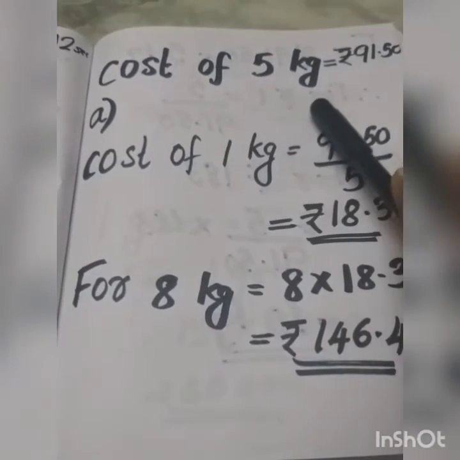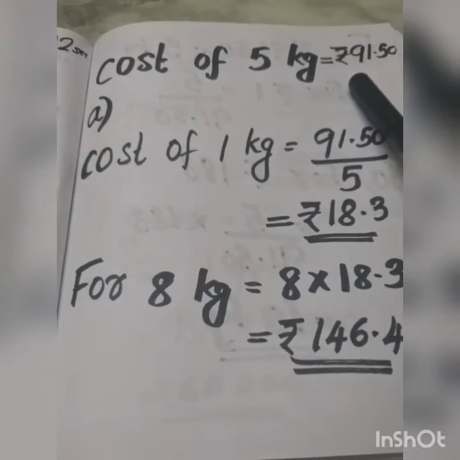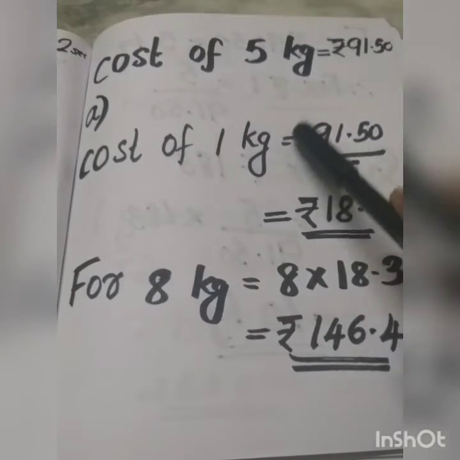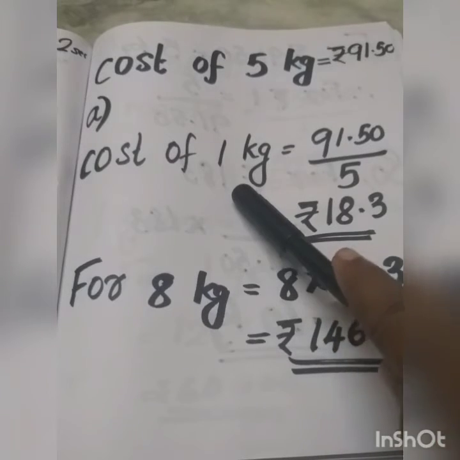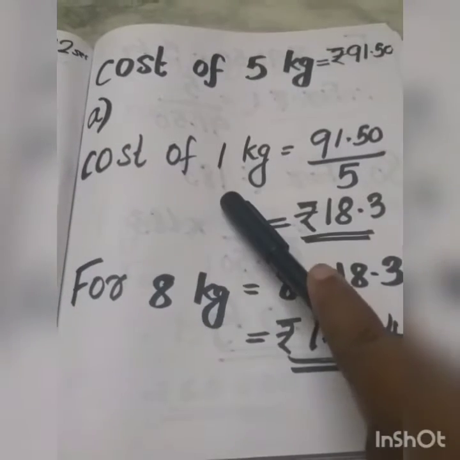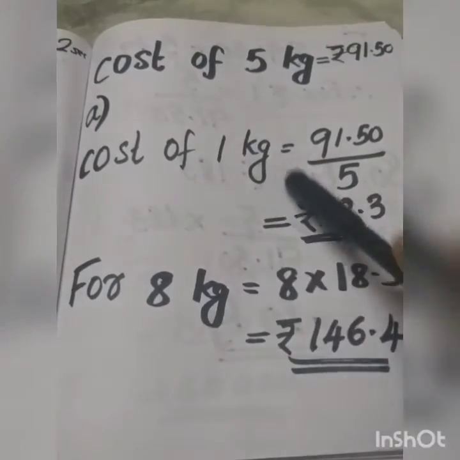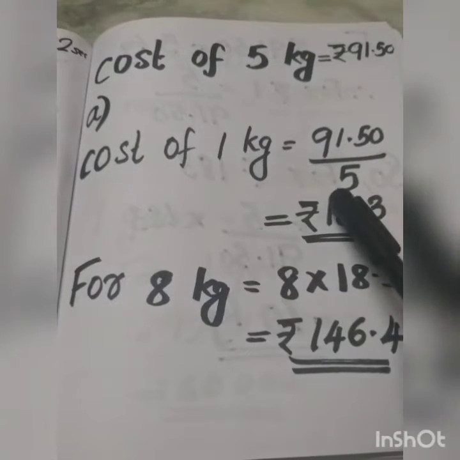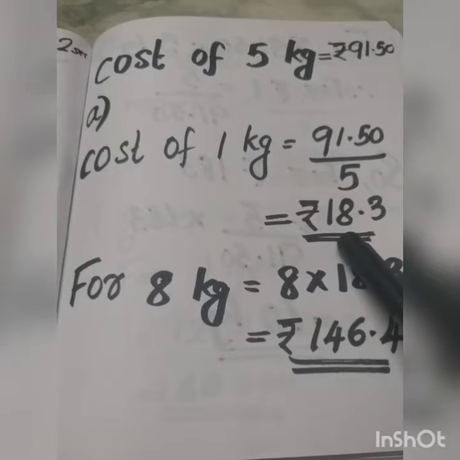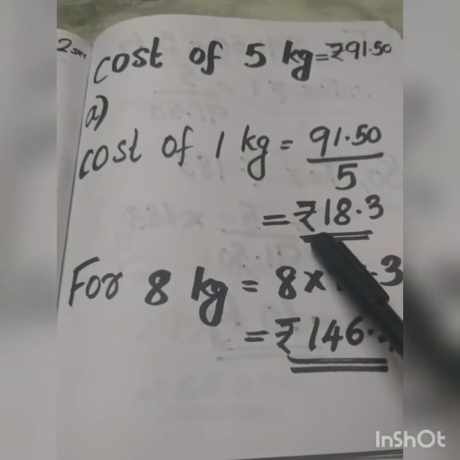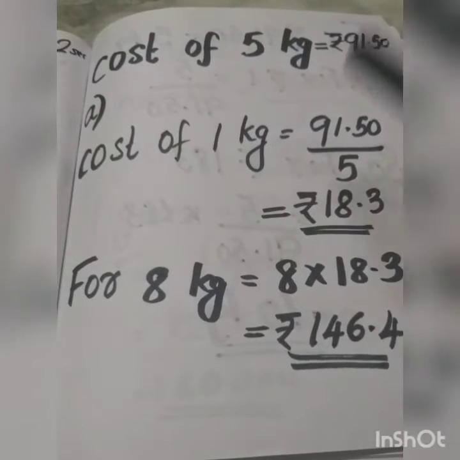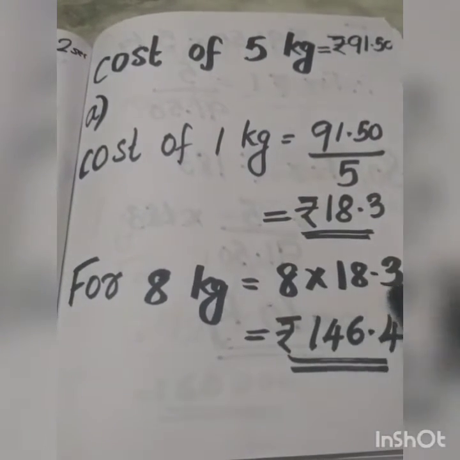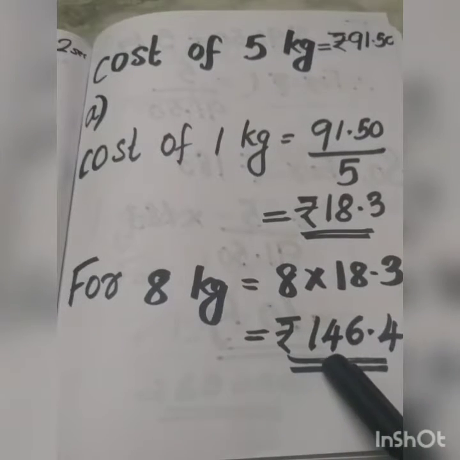So here given is the cost of 5 kg. What is the cost of 5 kg? Rupees 91.50. So in the first case we are applying the unitary method for the quantity. That is, we want to find out the cost of 8 kg. So there we have to know the cost of 1 kg. So the cost of 1 kg is equal to 91.50 by 5. Therefore, we got rupees 18.3. So we got the cost of 1 kg of wheat. Now, we can easily find out the cost of 8 kg. So, for 8 kg, 8 into 18.3, we will get rupees 146.4.